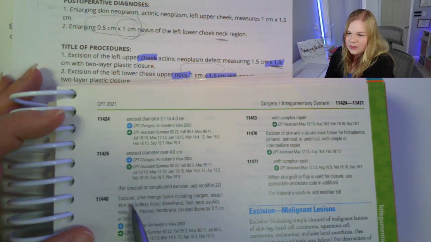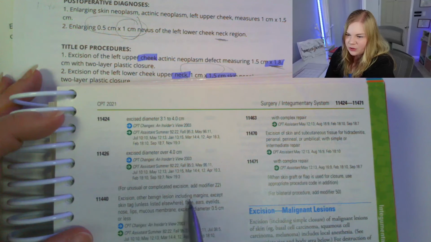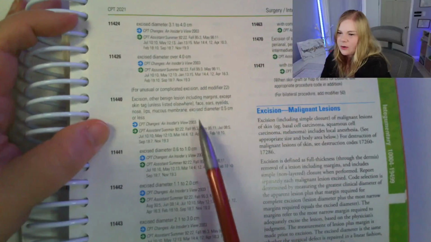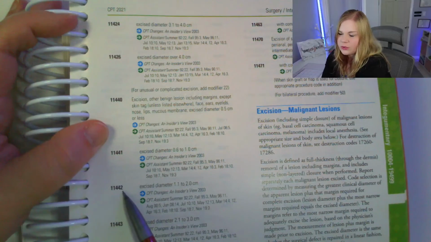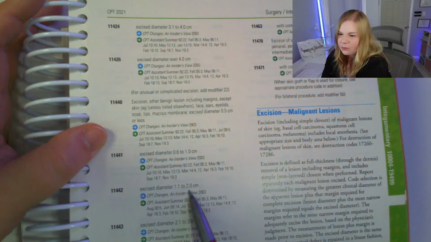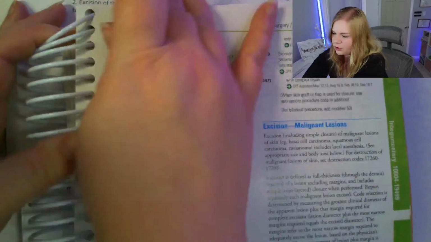So cheek is under this one, excision, other benign lesion including margins except skin tag. Face, ears, eyelids, nose, lips, mucous membrane. So the cheek is on the face, and this is a 1.8. So we're going to code it to the 11442, because that's for the excised diameter 1.1 to 2.0, and 1.8 is right in that range there. So 11442.